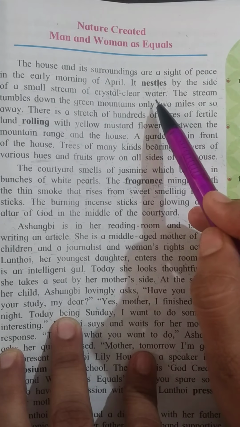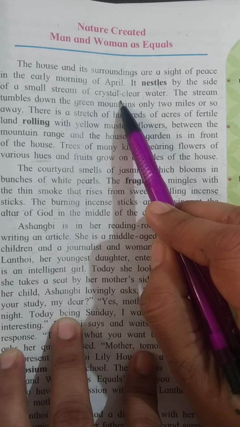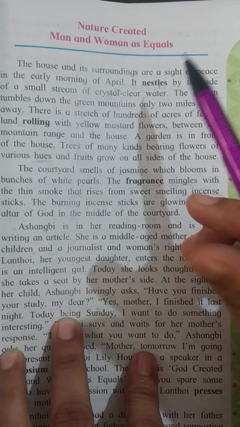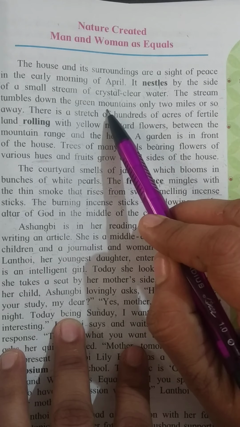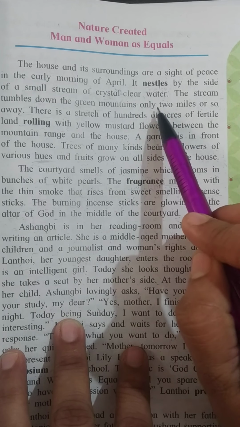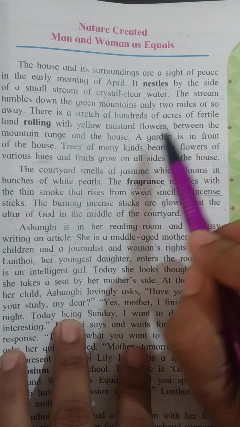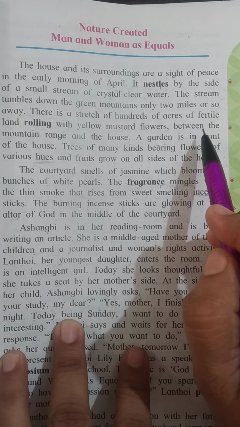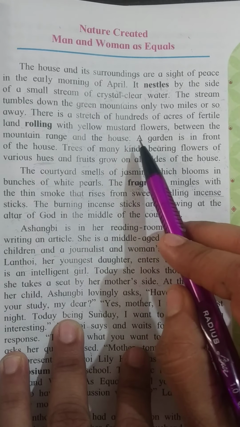Crystal clear water means what? Very clear and transparent water like crystals. Have you seen the crystals? Yes, very transparent and very clear. Same way, that particular stream was flowing through the mountains, passing by the house. And you can see that there are acres of land where yellow mustard flowers were growing between the mountain ranges and the house.